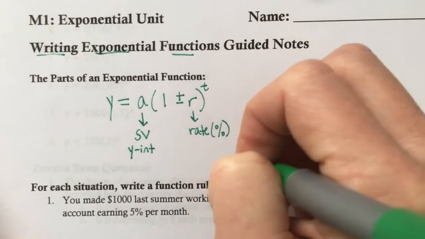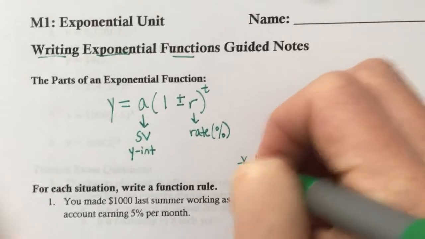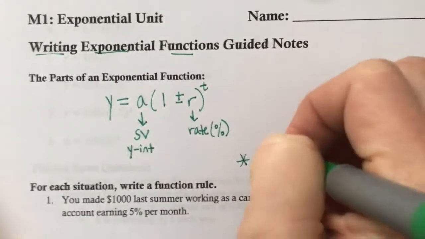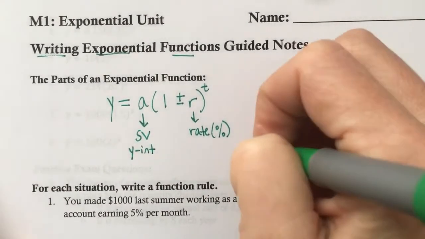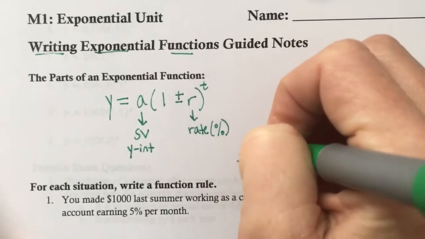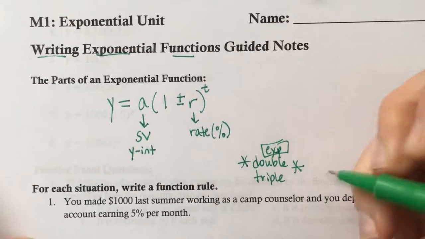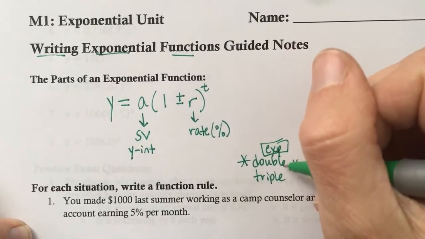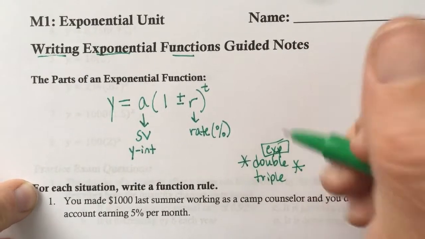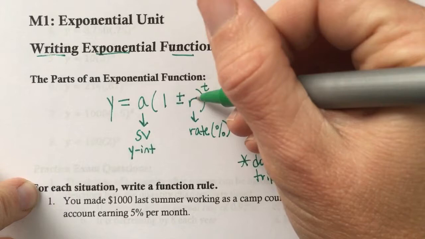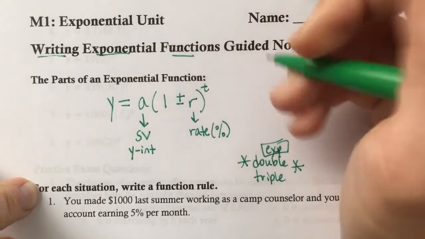Sometimes you have scenarios where things double or triple, and those are still exponential, but there's no percentage, and we'll talk about that in a minute. So those are your special situations, but most of the time there's a percent that you have to put right here. You gotta change it to a decimal.